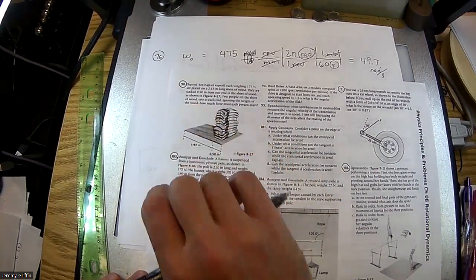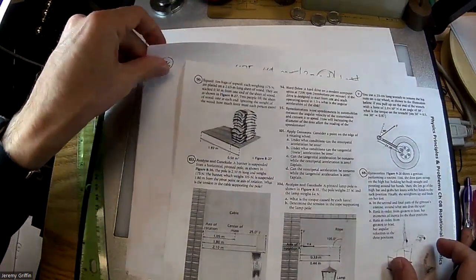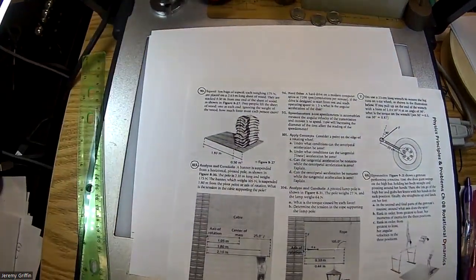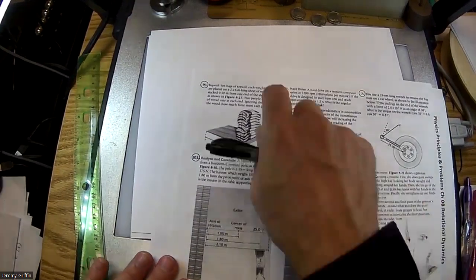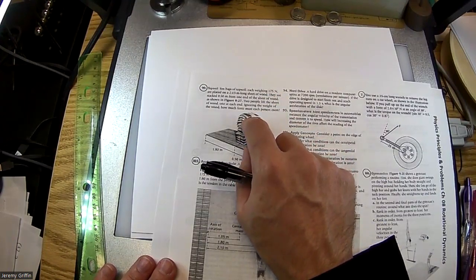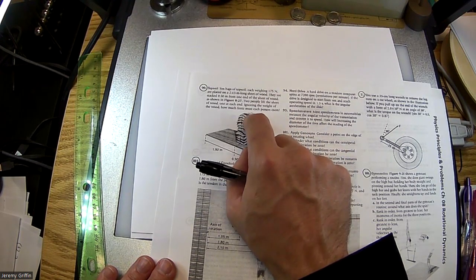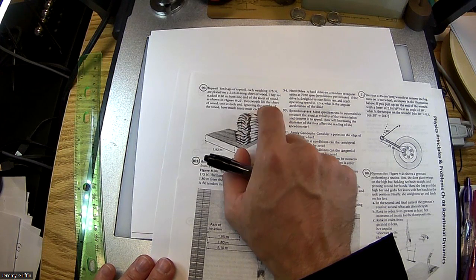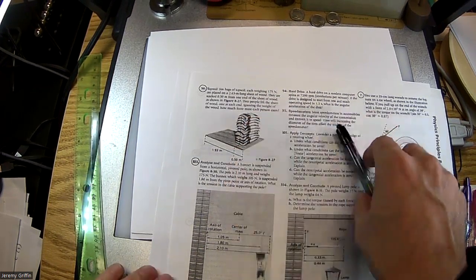Okay, number 90, topsoil. You got 10 bags of topsoil. Each weighs 175 newtons. Ooh, okay. So you have to read this real close, right? Each individual bag weighs 175 newtons. Side thought here: what's the mass of each bag about? About 17.5 kilograms, right?